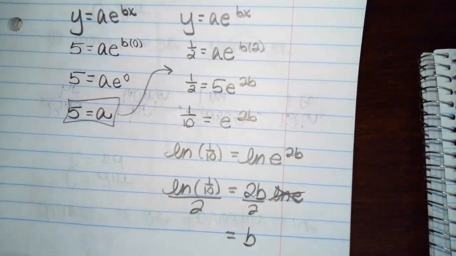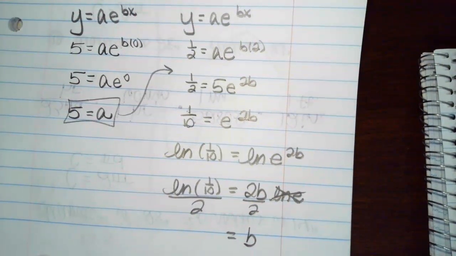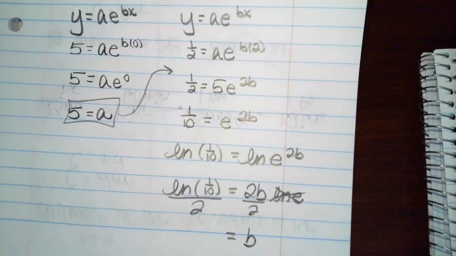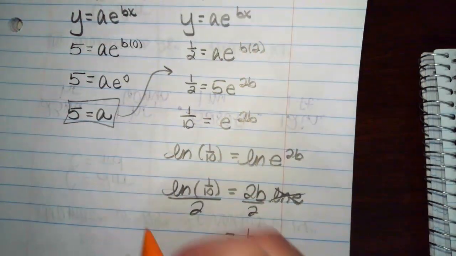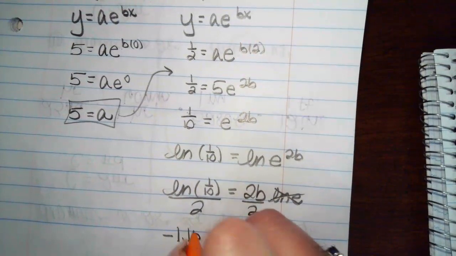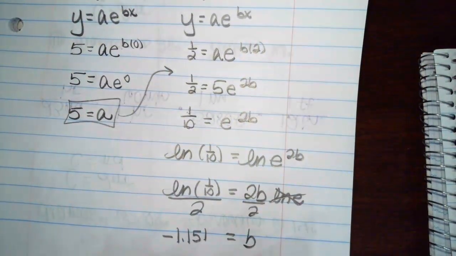And now I know what b is. So the natural log of 1/10, sorry, I'm doing this on the side. The natural log of 1/10 divided by 2 gives me negative 1.151. And that's what b is.